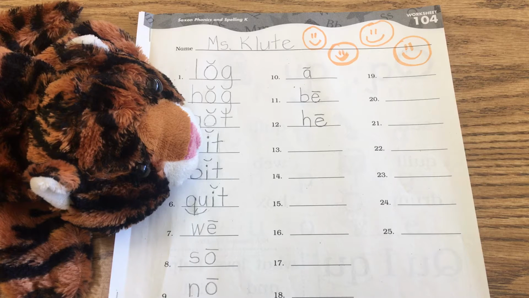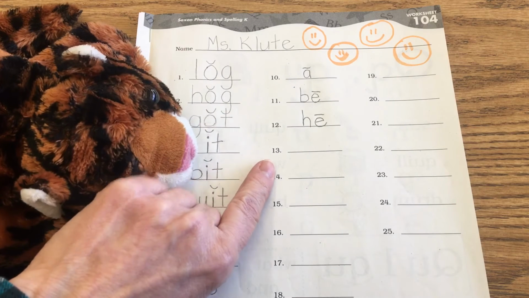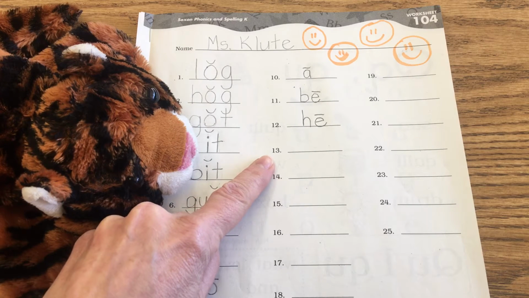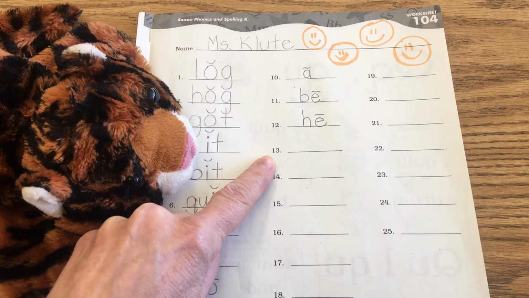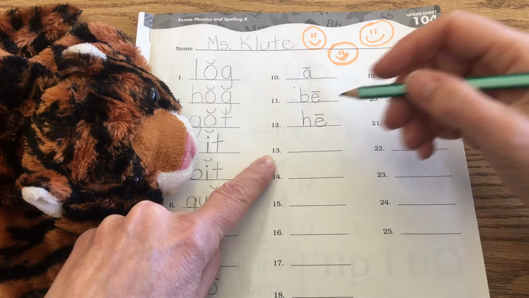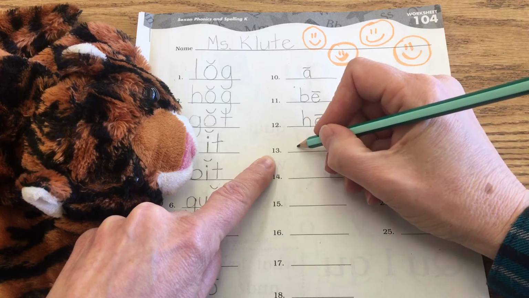For our phonics lesson today, boys and girls, we are going to be focusing on using letter sounds to print, code, and blend some words. And we're going to start on line 13, that's right here, and we're going to write the word quiz. Quiz. Okay, so we're going to start with the qu sound.